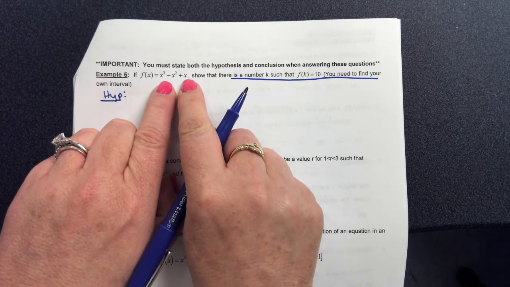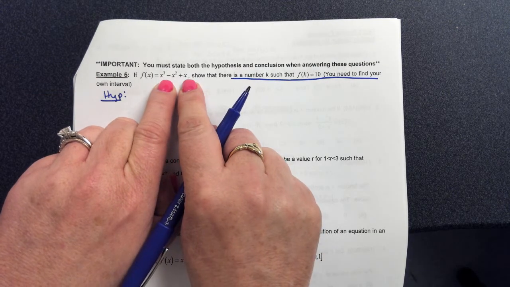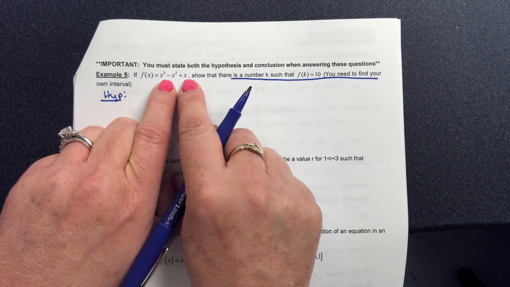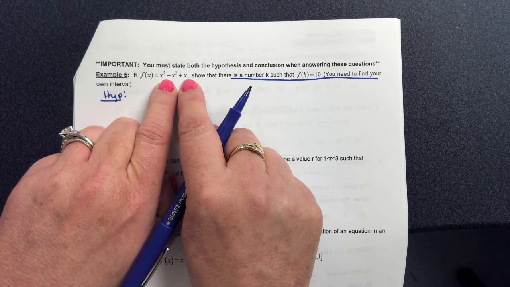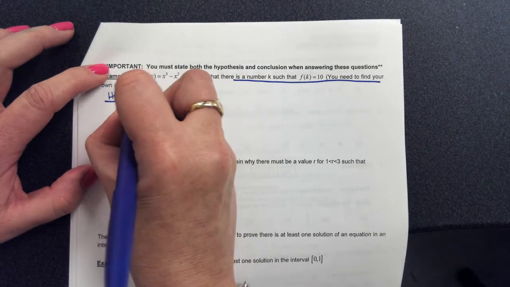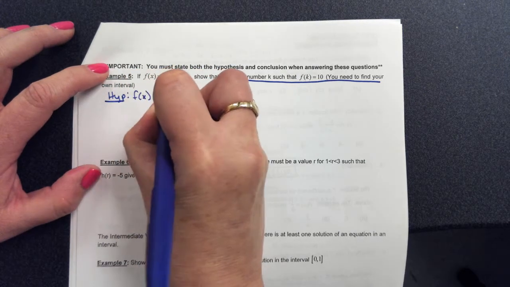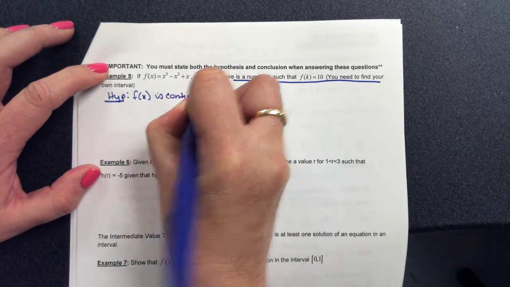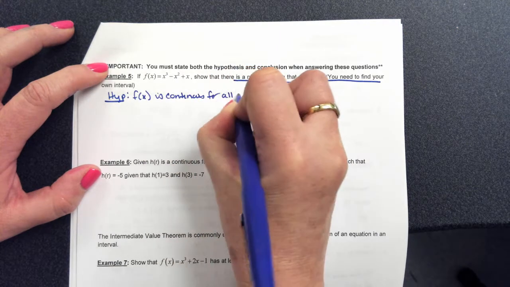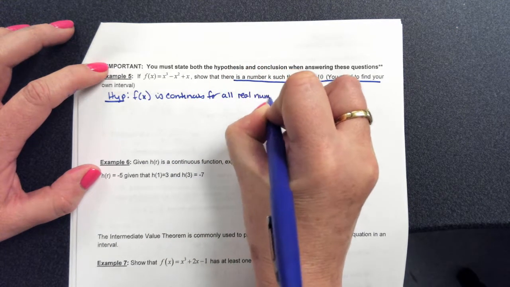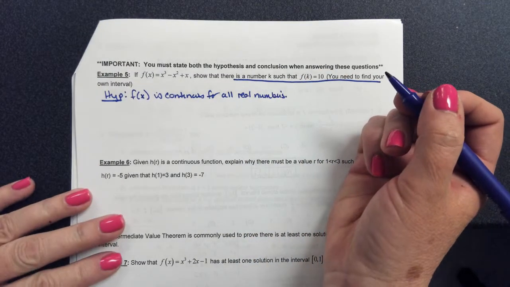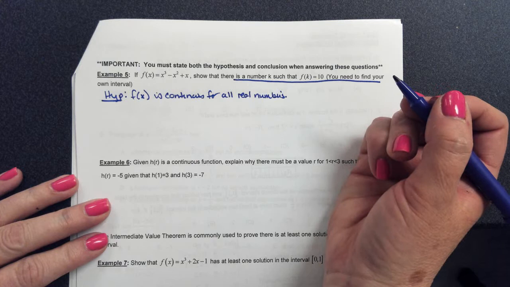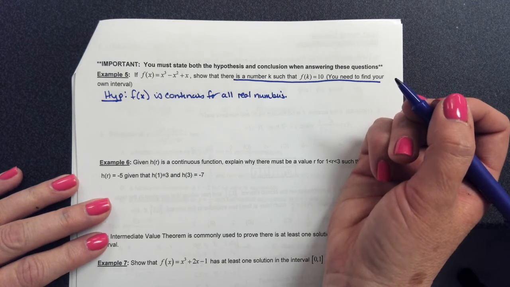Sometimes they give you an interval, sometimes you have to state where it's continuous. So first of all, this is a polynomial function. Where is it continuous? All real numbers. So f of x is continuous for all real numbers. Sometimes they give you an interval, sometimes they don't. And this is a case where they don't give you an interval.